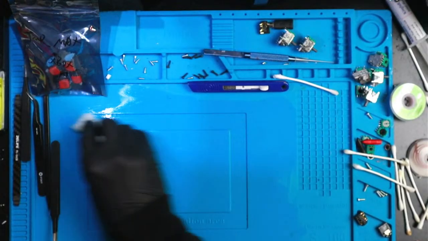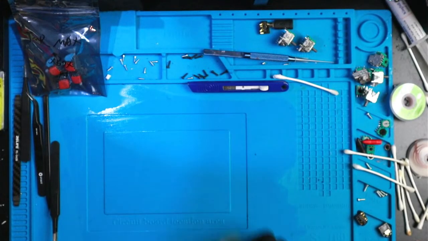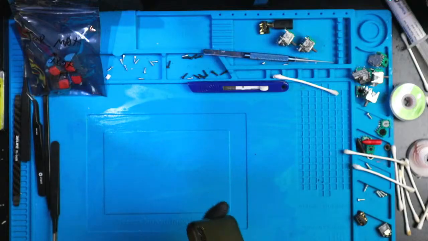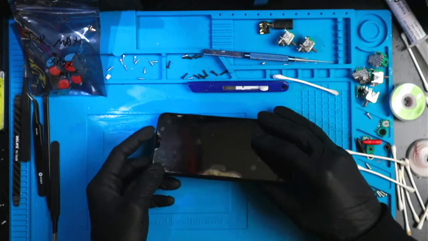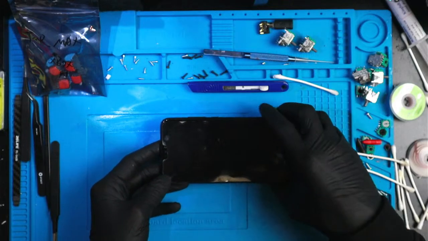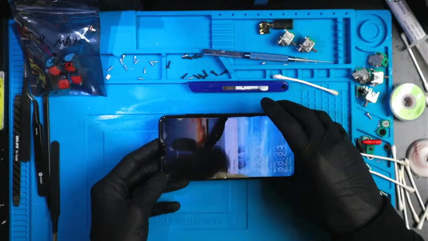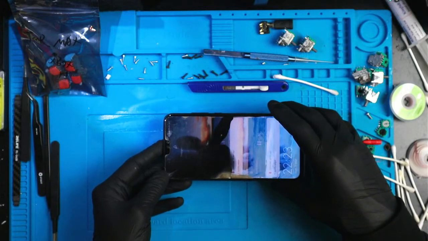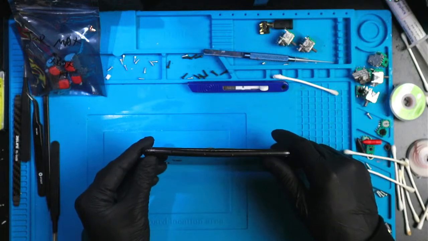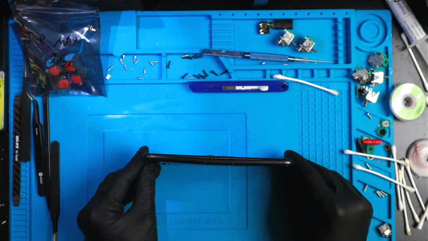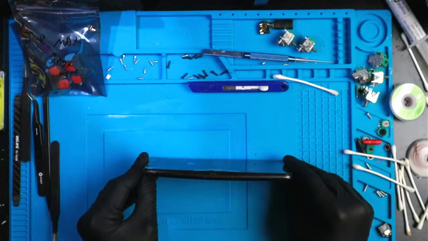Well, a couple of projects, but this is one that I need to do sooner rather than later. It is a foam repair for this phone here. So I'll show you the screen first. As you can see, the screen is very damaged. And if I flip it to the side, yeah.